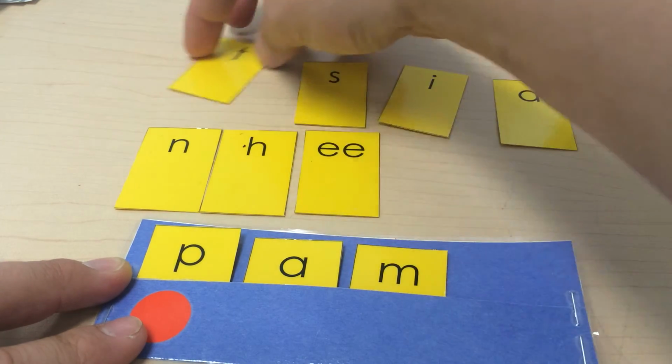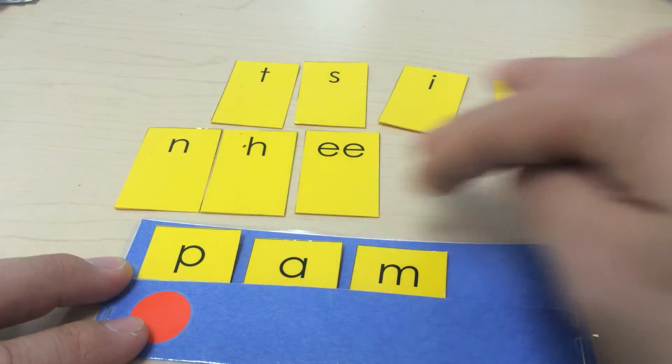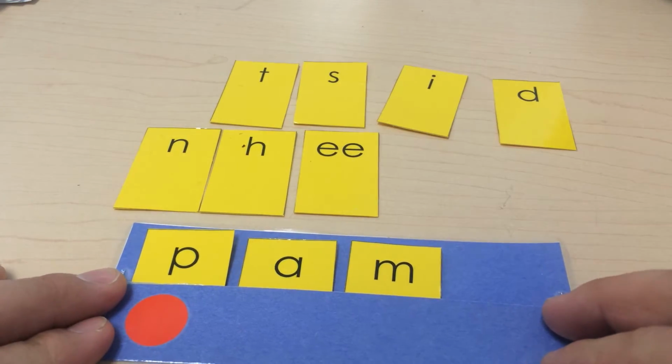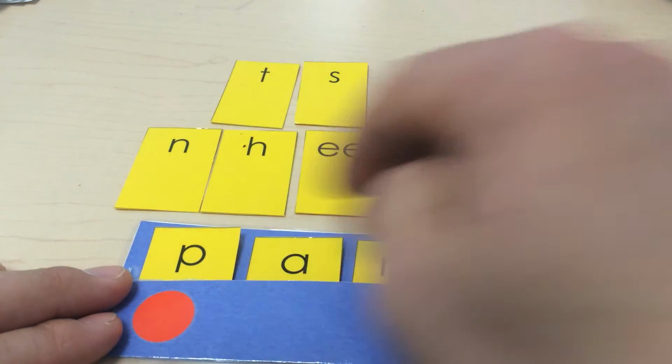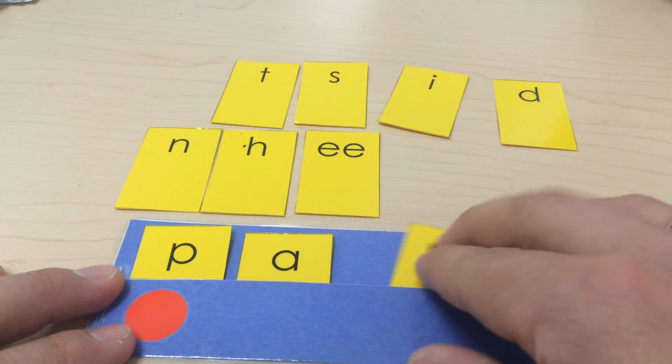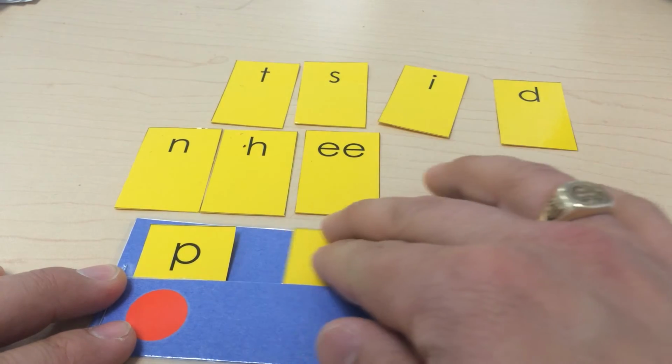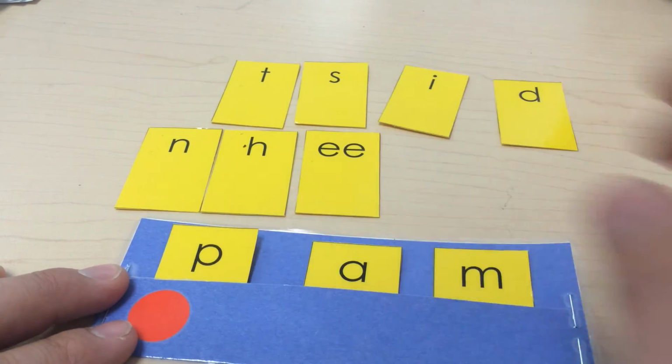It's important that each time the students keep the letters organized above your pocket so that they can see easily the sounds that are available to them, and make sure that when you're asking for words that you check and make sure that those letters are available.